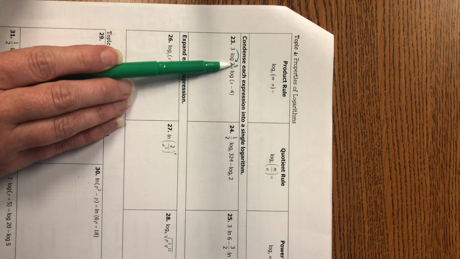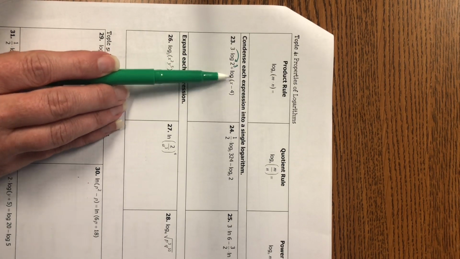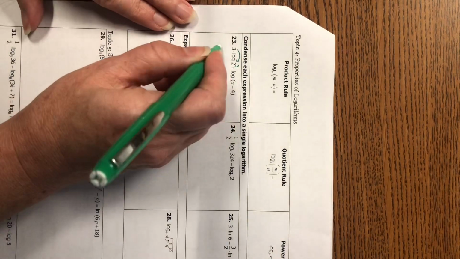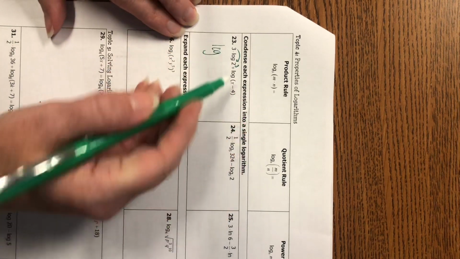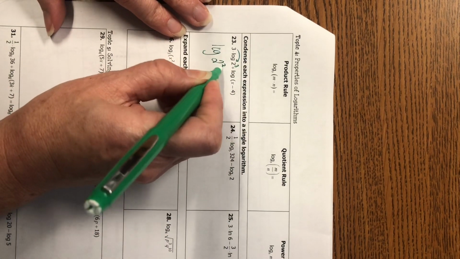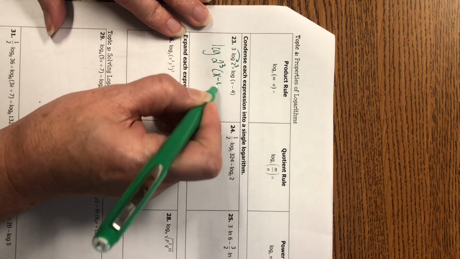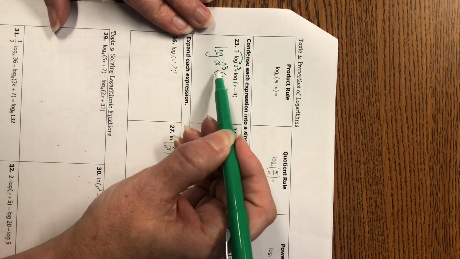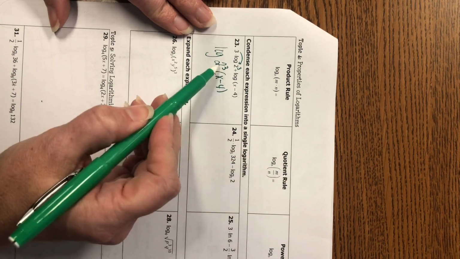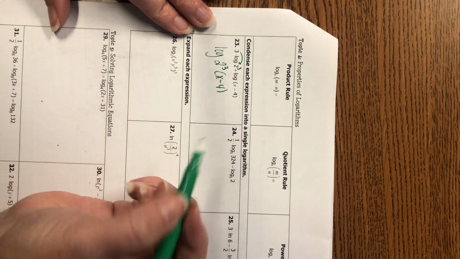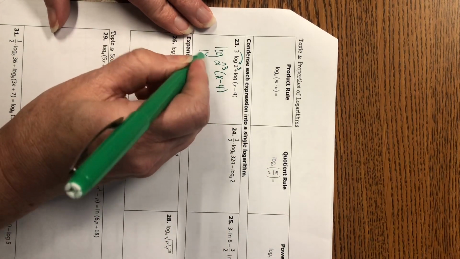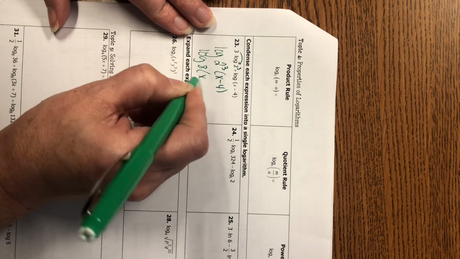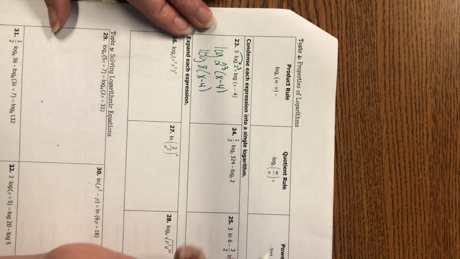So since we have addition, to condense this, we're going to take the log and pull it to the front. And then we're going to take our 2 to the third and our x minus 4, and multiply those two together because addition condenses to multiplication. Now we know that 2 to the third power is 2 times 2 is 4, and 4 times 2 is 8. So we're going to have 8 times x minus 4.